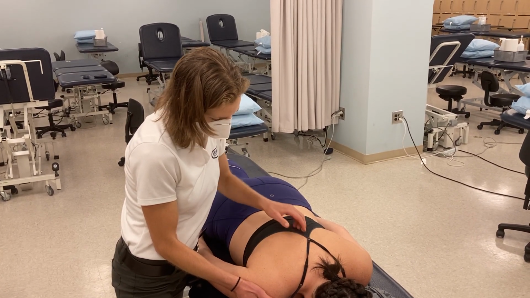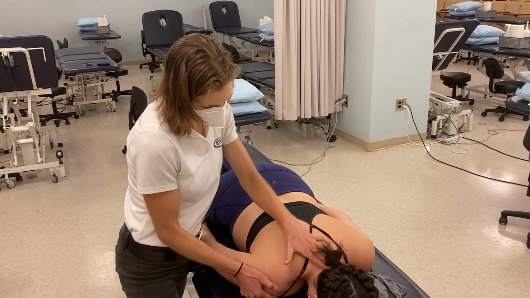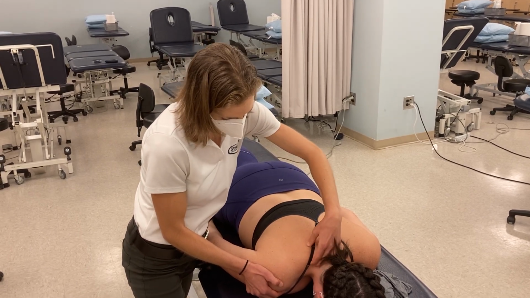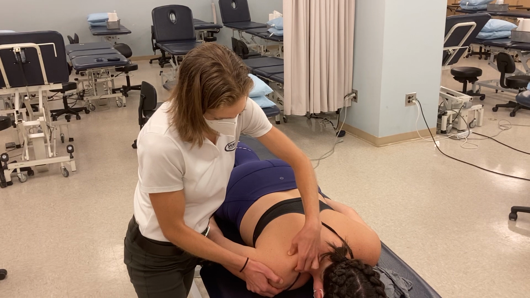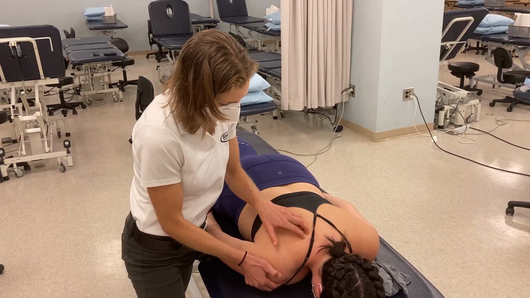So all the way down, it's going to attach to all those spinous processes, and we can break out the upper trapezius coming in this direction, and we can palpate through that upper trapezius muscle, and it's going to attach to the superior portion of the spine of the scapula.